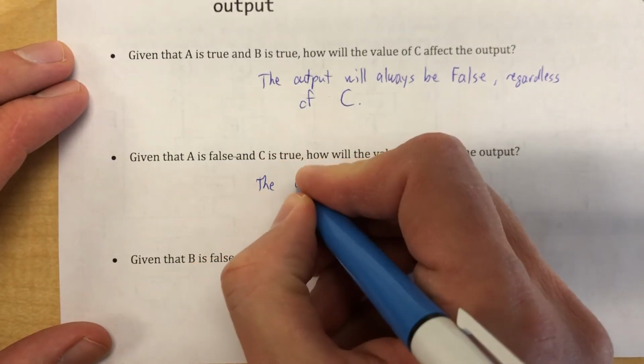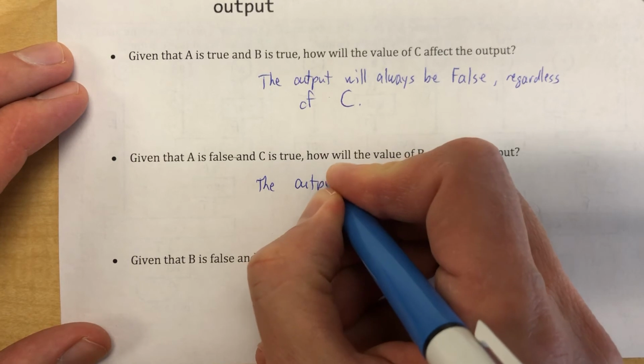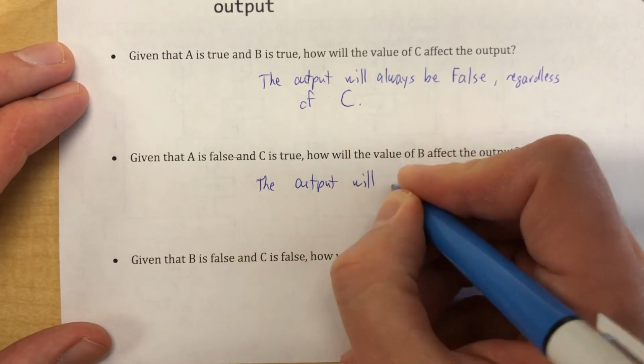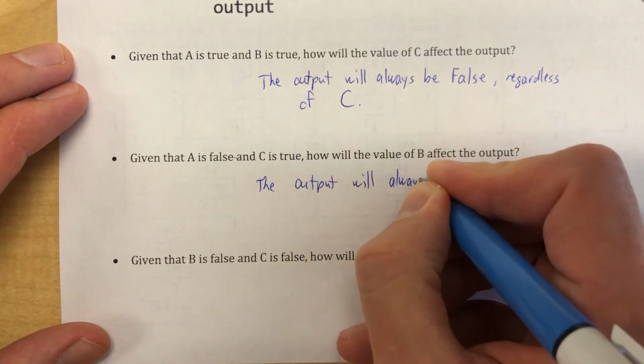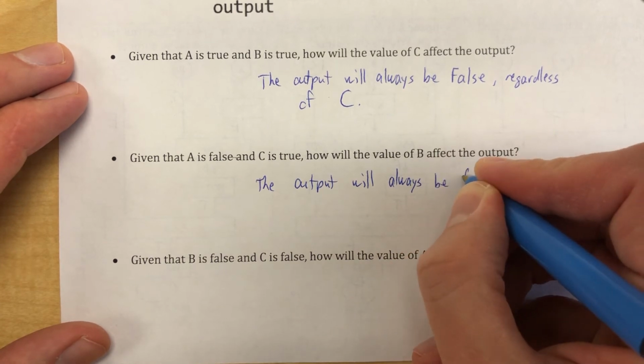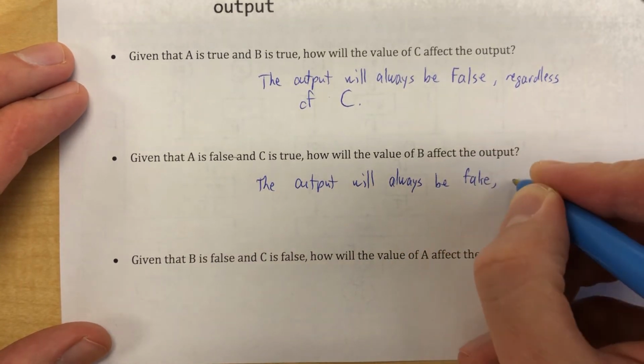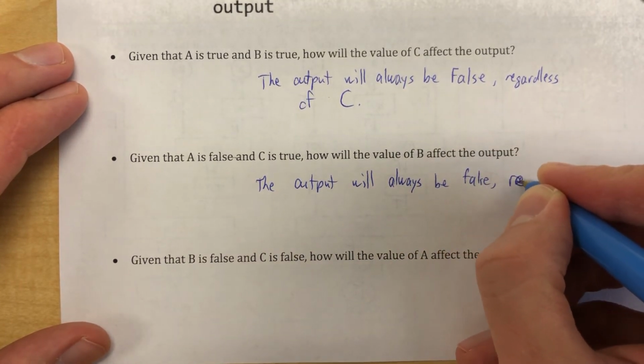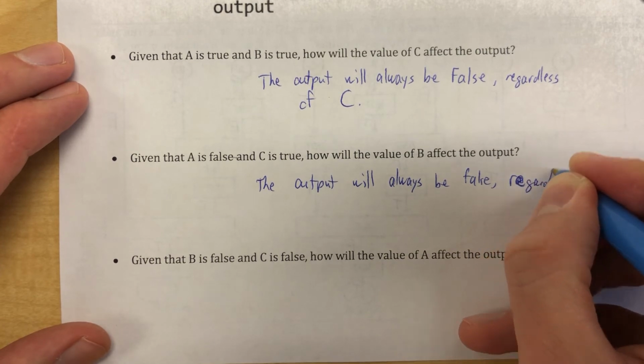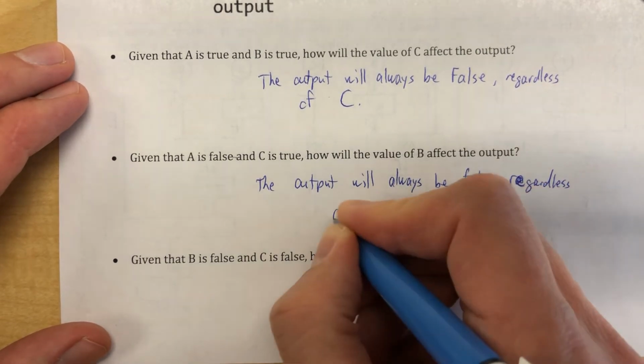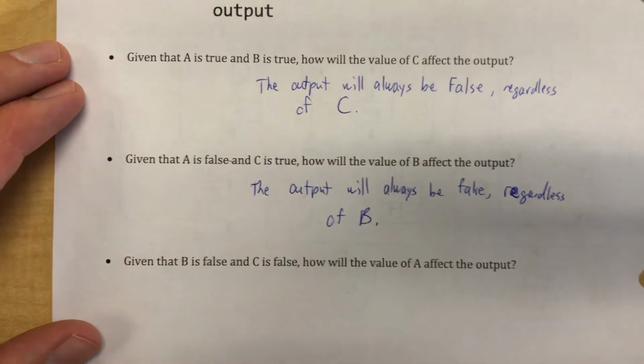The output will always be false. I won't capitalize it this time. Irregardless, regardless of B. Okay, one more.